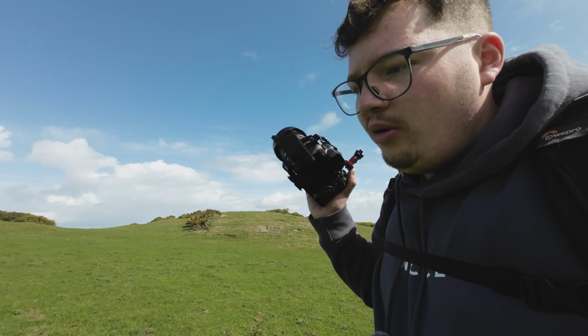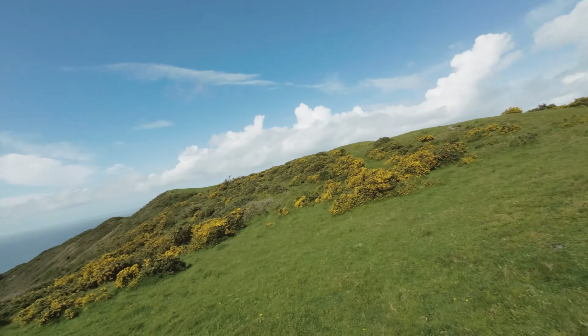I've got to admit, I'm loving this DJI Action 3. I went out vlogging yesterday with this camera, with the PGY Tech Mantis pod, and I've got to admit, it's so handy. Take a look at this view.